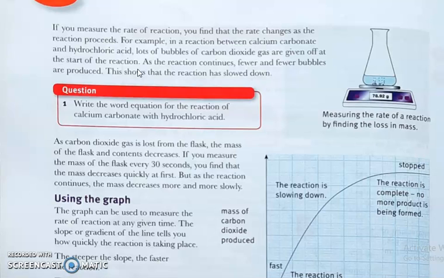So what happens is, fewer bubbles show that the reaction has almost completed. This shows the reaction has slowed down. At the initial stage the rate of reaction will be very fast, and after some time the rate of reaction will be slowing down.